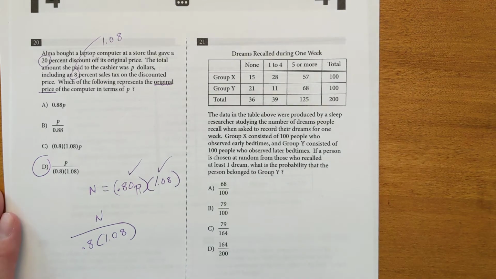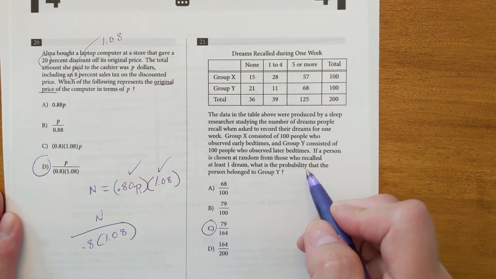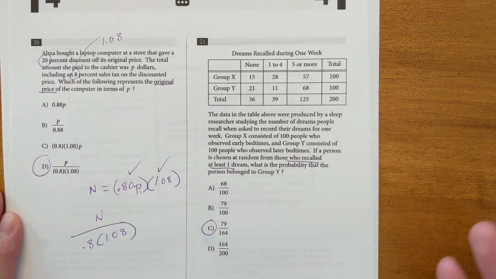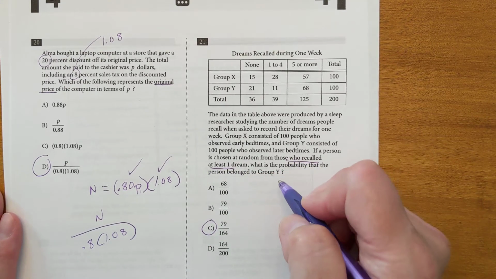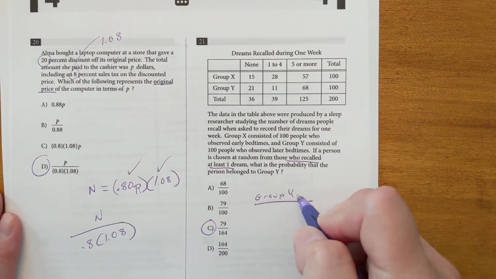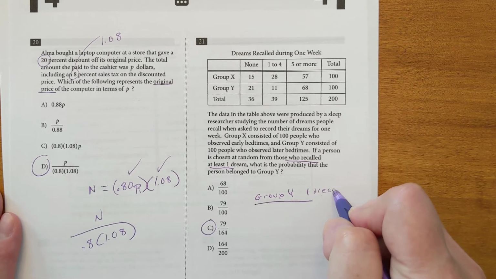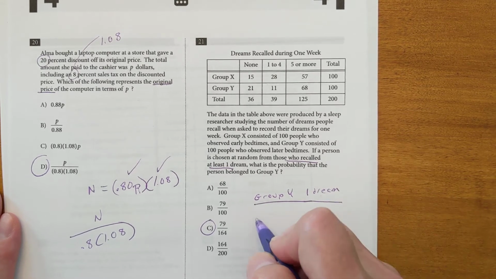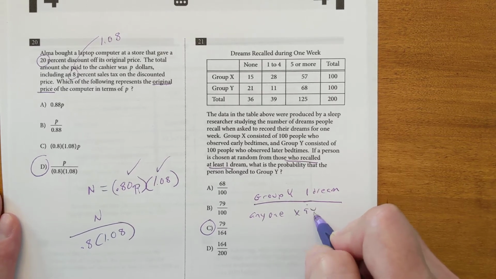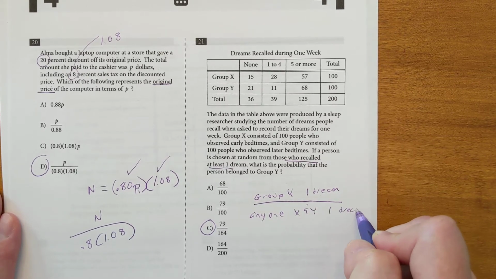Okay, the answer on here is C. Okay, that they recalled at least one dream. What is the probability that they're in Group Y? So you want to have Group Y on the top that recalled one dream, and then on the bottom you want that over anyone, which would be Group X and Y that observed one dream.